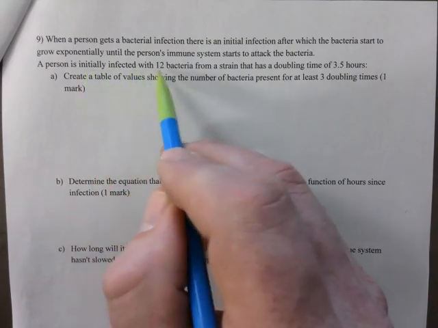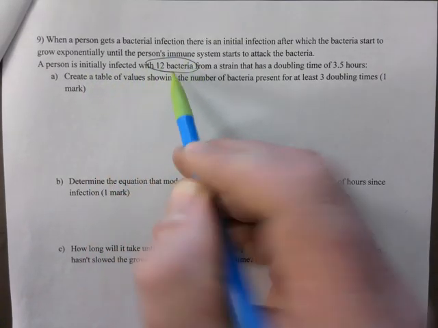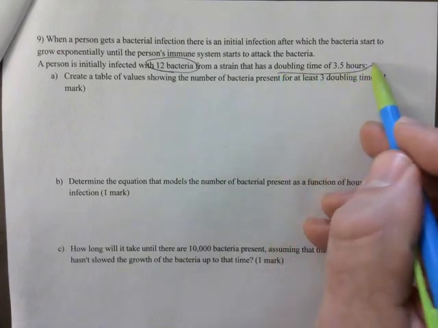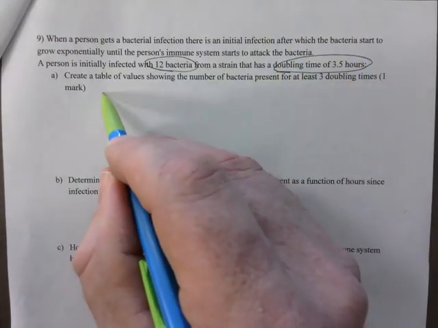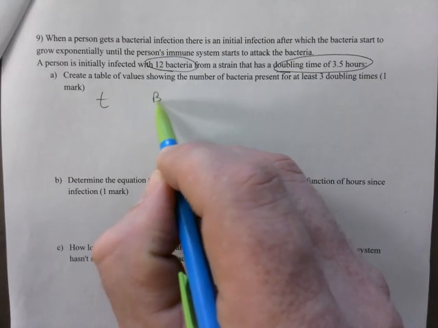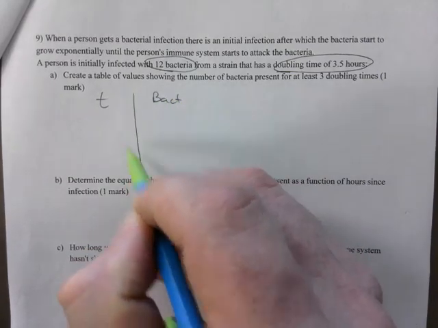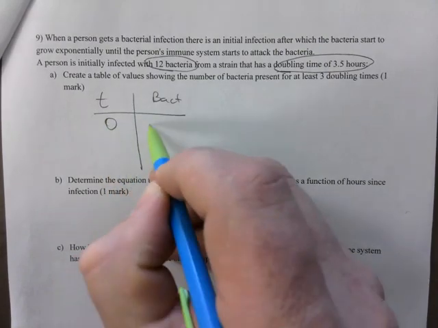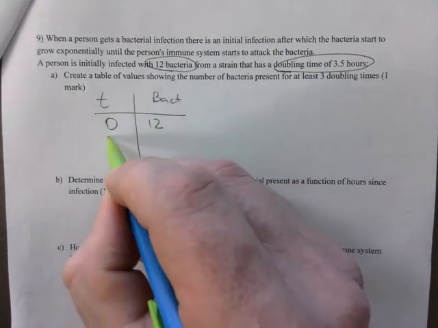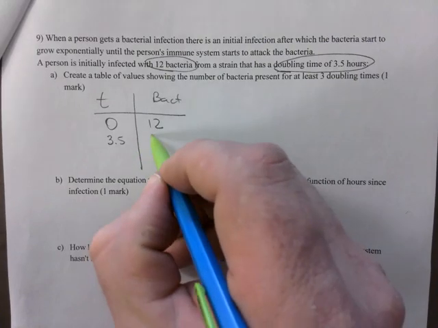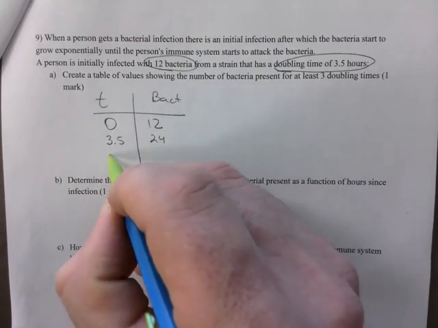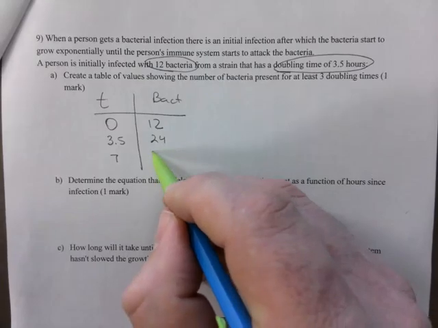A person is initially infected with 12 bacteria, and it's doubling every 3.5 hours. So here we go, time and bacteria. At time 0, you have 12. 3.5 hours go by, 24. Another 3.5 hours go by, 48.